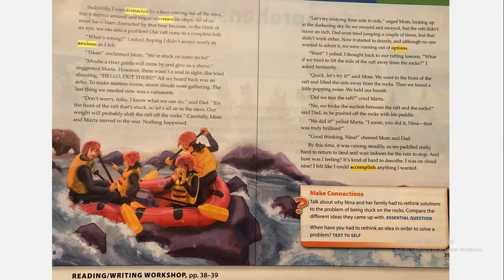Wait, I yelled. I thought back to our rafting lessons. What if we tried to lift the side of the raft away from the rocks? I asked hesitantly. Okay. One more paragraph. Go ahead. Quick, let's try it, said Mom. We went to the front of the raft and lifted the side away from the rocks. Then we heard a little popping noise. We held our breath.